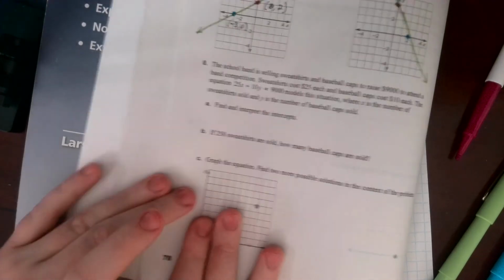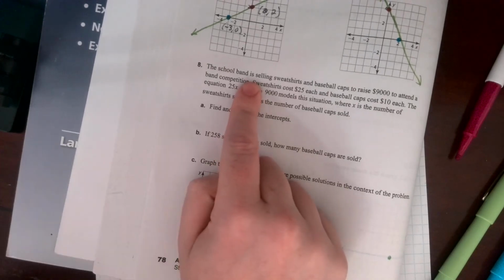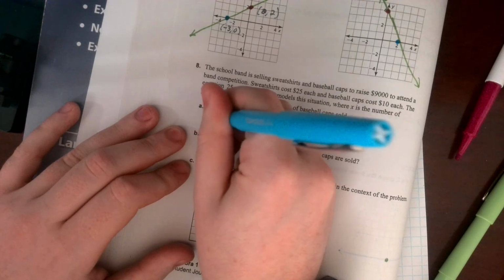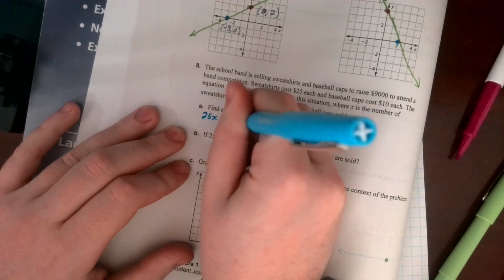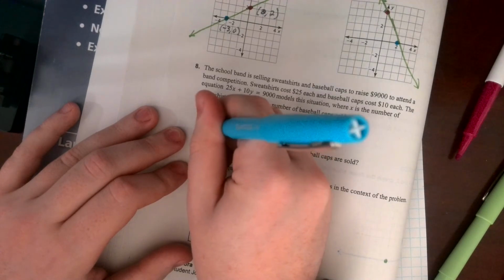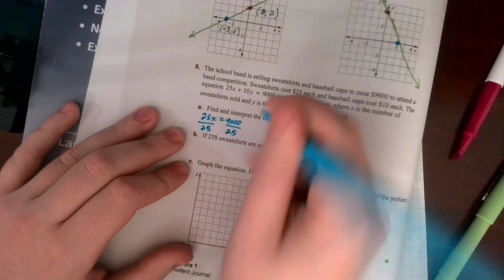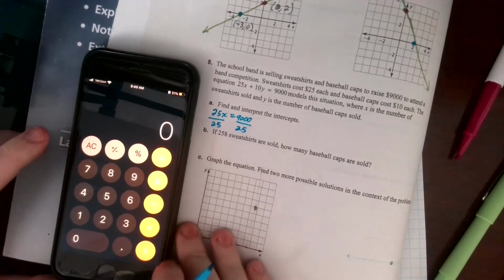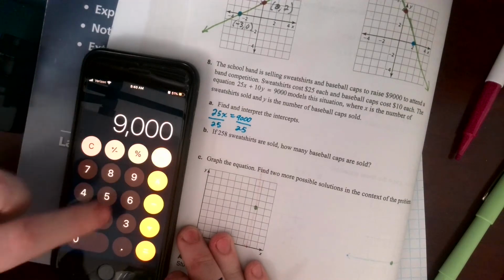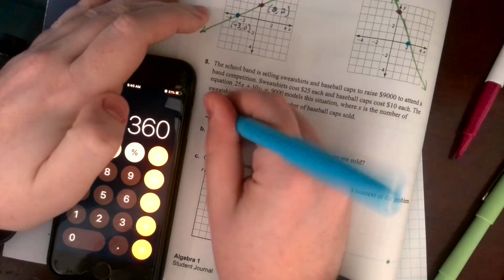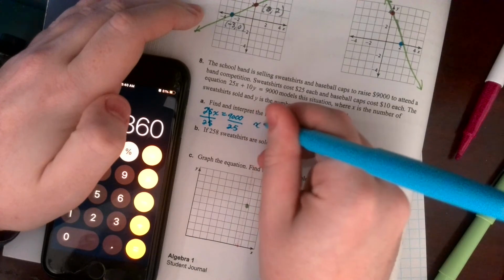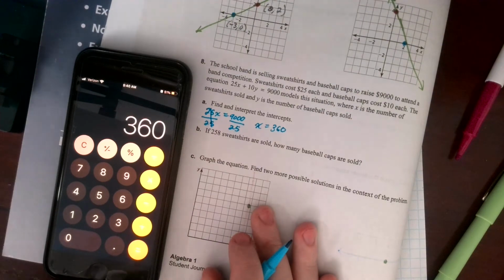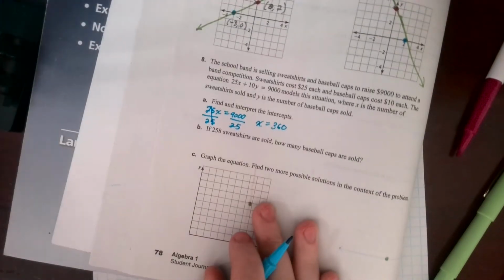To find the intercepts, we cover up the other term. So for the x-intercept, we have 25x equals 9,000. And if we divide both sides by 25, we'll know what our x-intercept is. Let's try it out. So 9,000 divided by 25 is 360. So x equals 360.